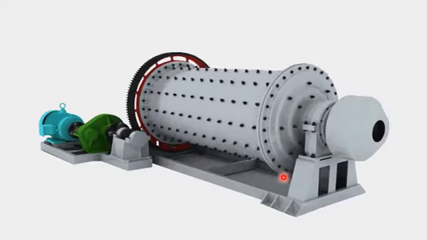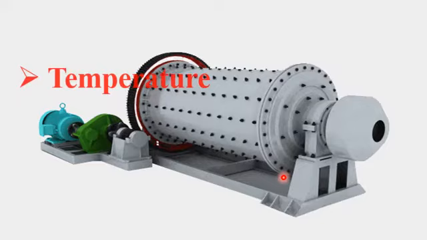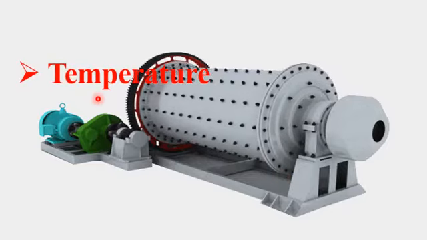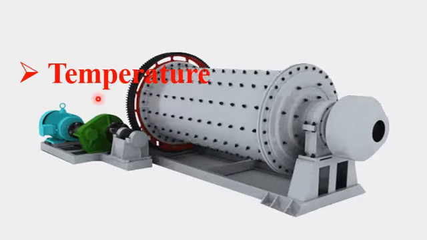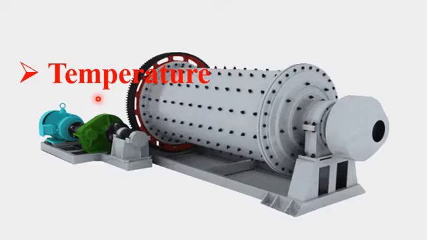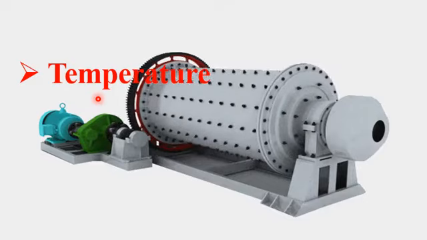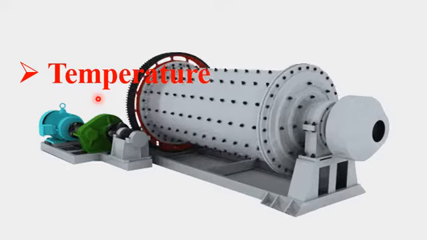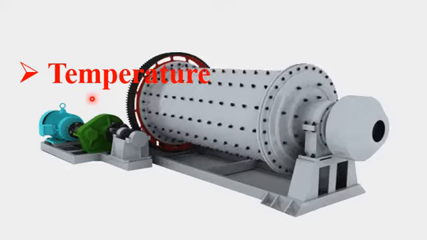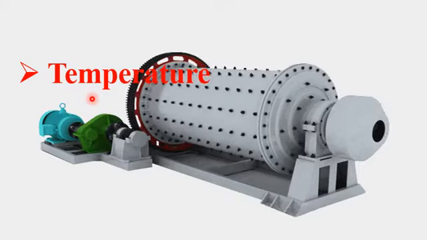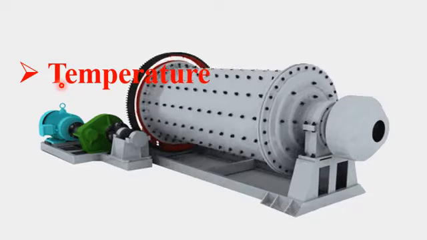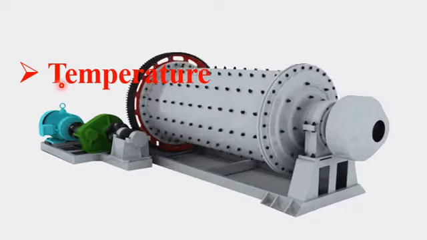So students, the first key physical parameter considered in a ball milling process is temperature. Please note that the temperature will be considered inside the ball milling drum or ball milling apparatus. Number two, the temperature of the precursor material or the bulk material is also considered.